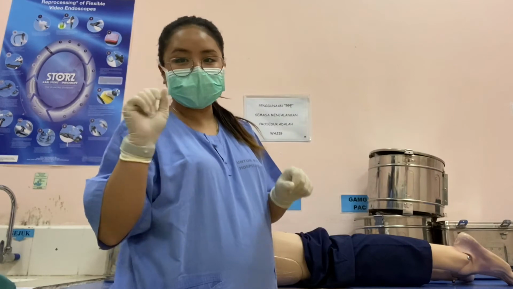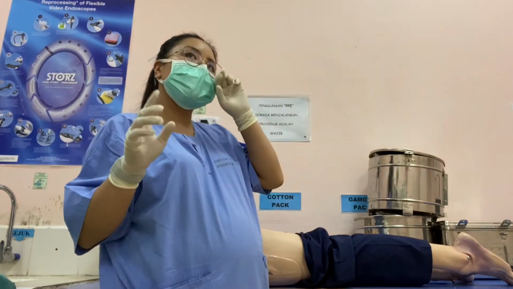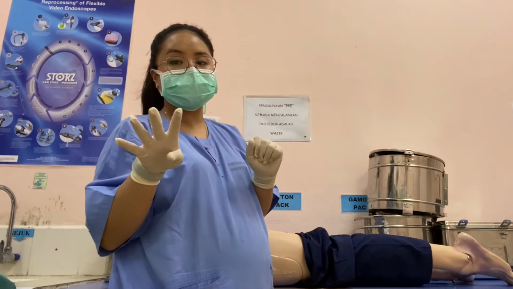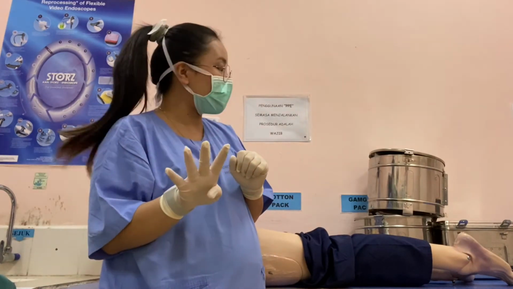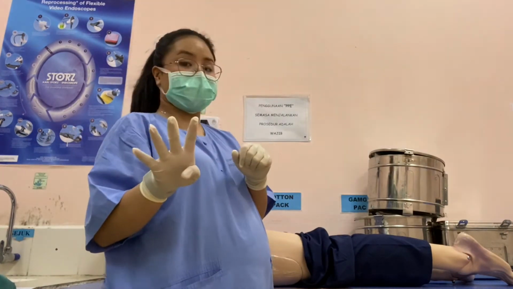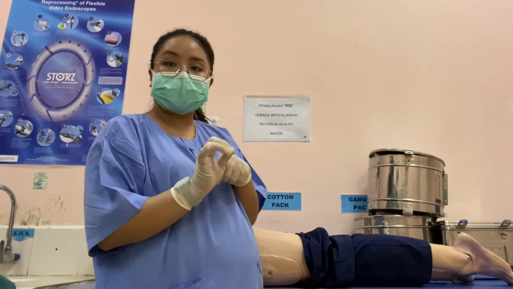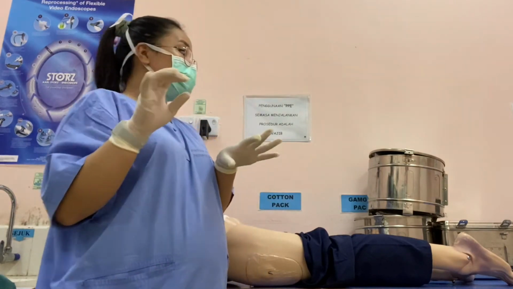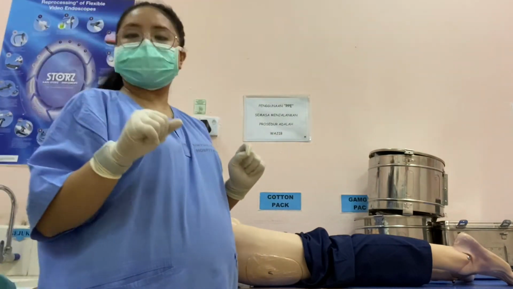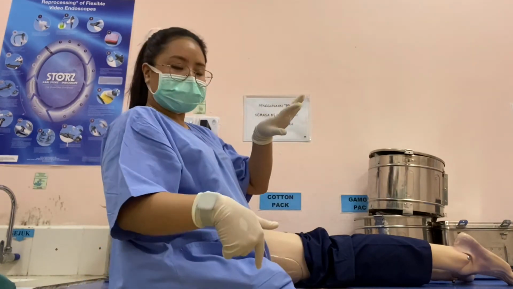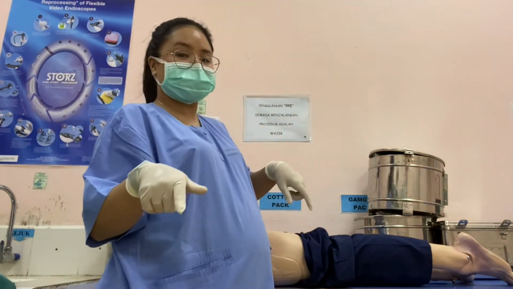So next, the fourth place you can give are the vastus lateralis site, and the fifth is the rectus femoris site. The vastus lateralis and rectus femoris are at the same side, at the side of your thighs.